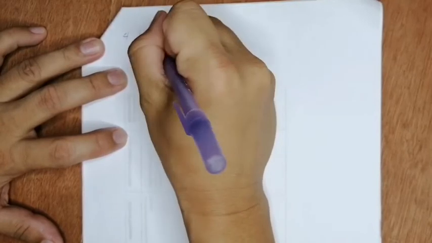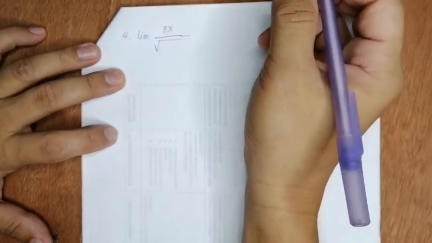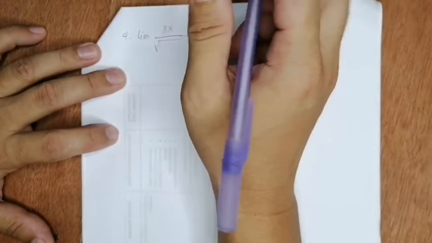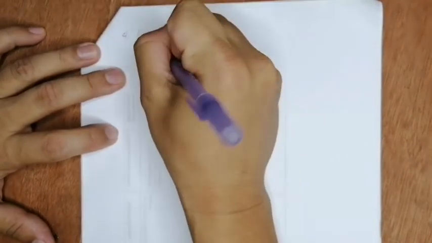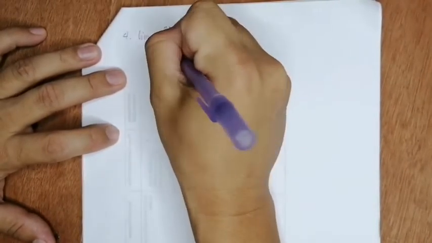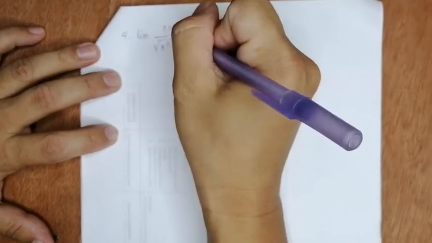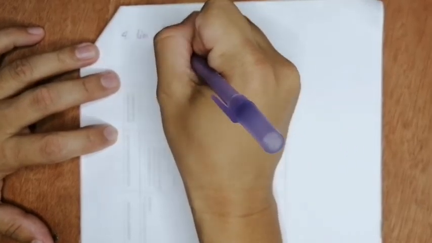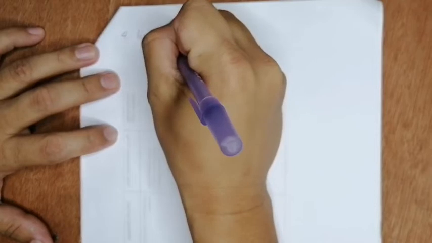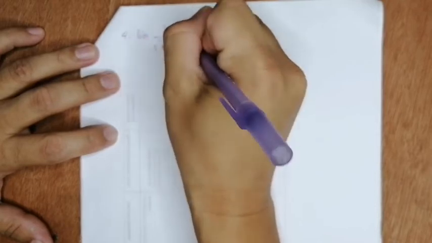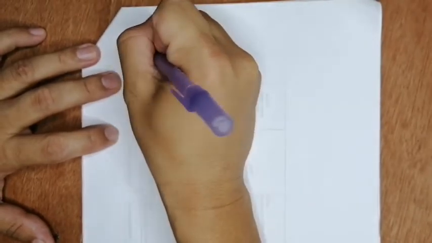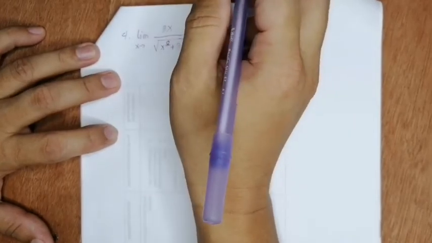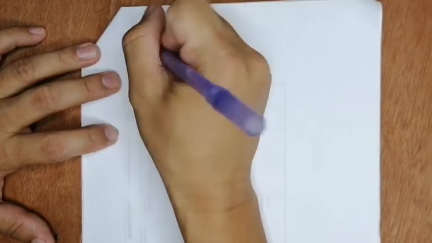Radical naman ngayon. 3x over square root of, say, we have x squared plus 3, as x approaches, let's say, positive infinity.